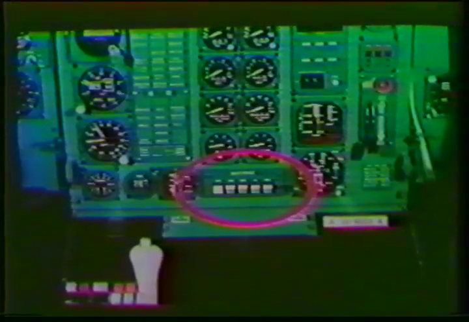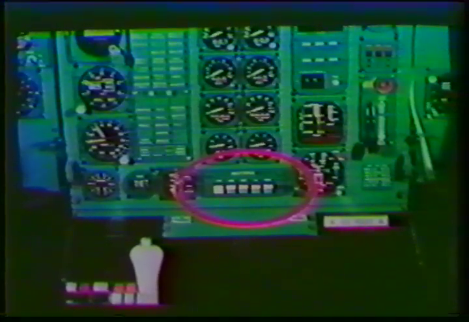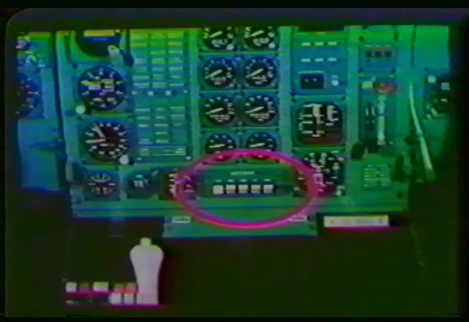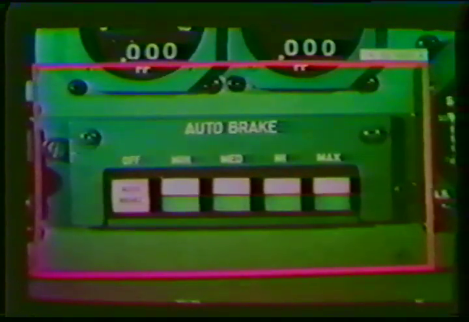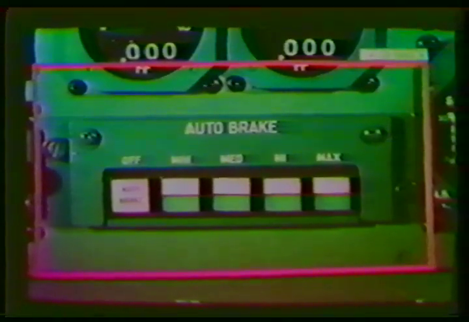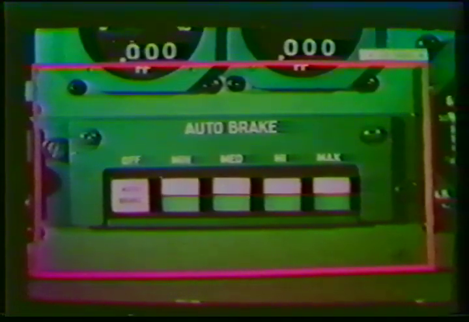The auto brake selection panel is located on the center instrument panel below the engine instruments. This panel will allow the selection of 4 braking modes, which can be overridden by the pilot depressing his brake pedals. The panel consists of 4 mode engagement push buttons marked minimum, medium, high, and maximum, and 1 push button labeled auto brake, which has 2 functions. First, it functions as an on-off switch. Second, it is used as a warning light. That is, it will flash for approximately 10 seconds when the auto brake system has been disarmed.